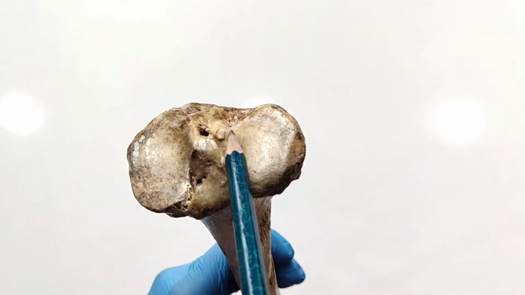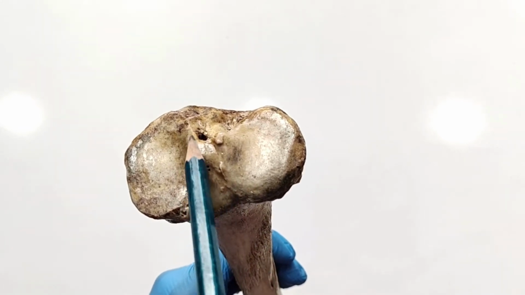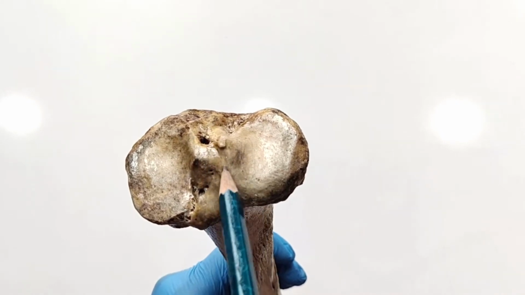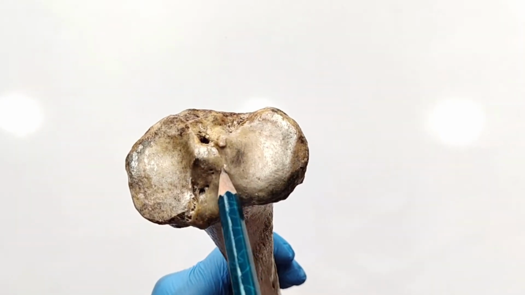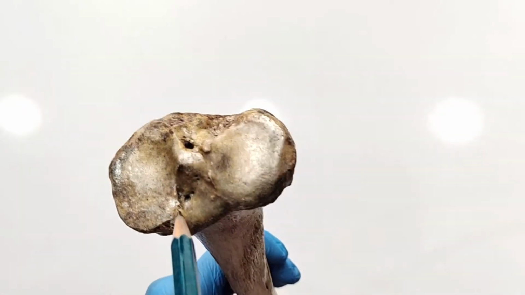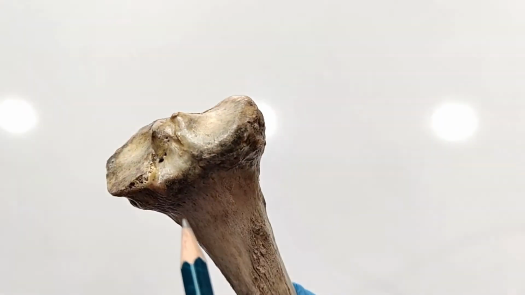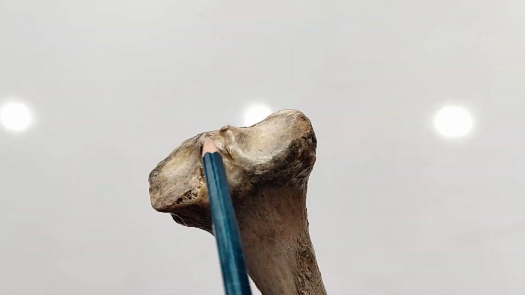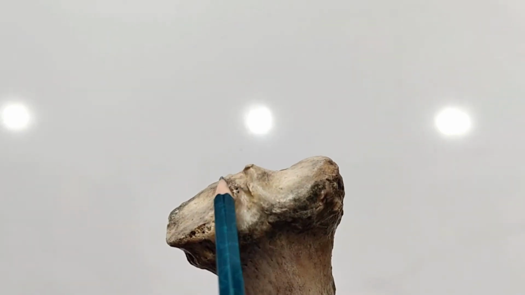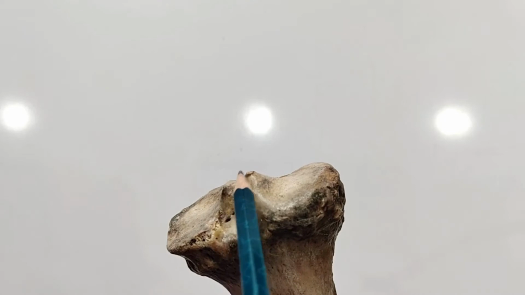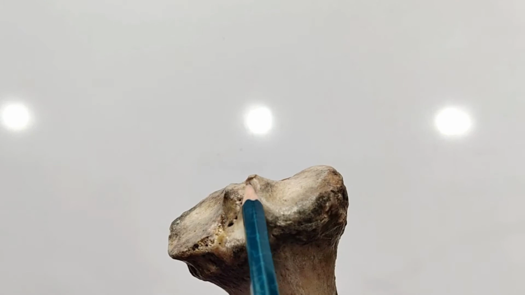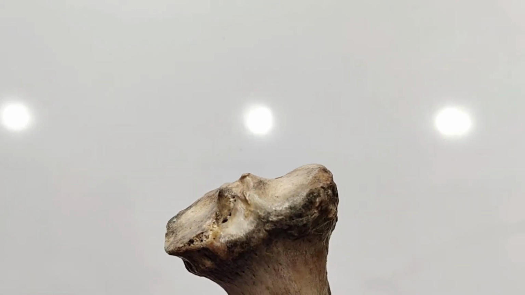This is known as the intercondylar eminence, an elevation present in the middle part of the intercondylar area. And you can see two tubercles present in the intercondylar eminence, at its lateral and medial parts.